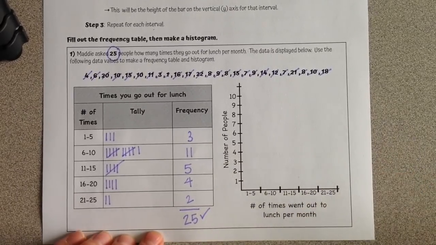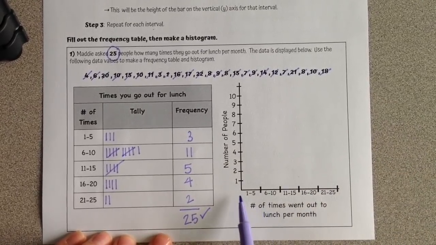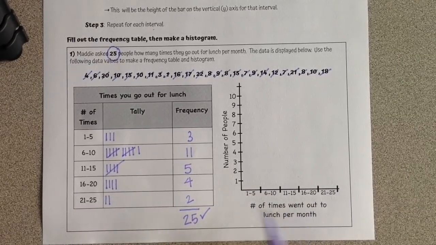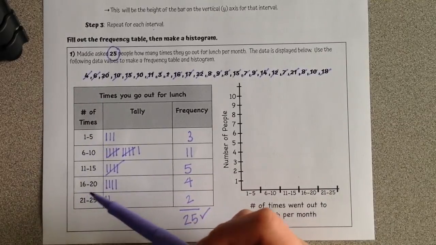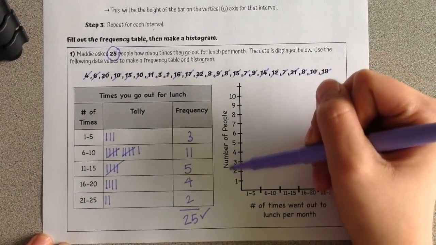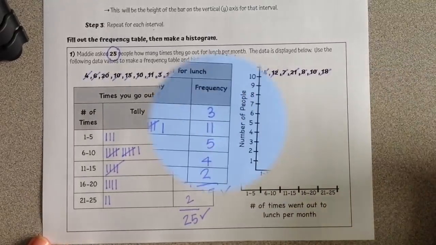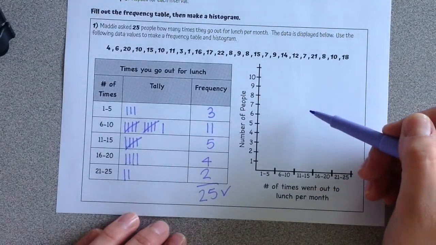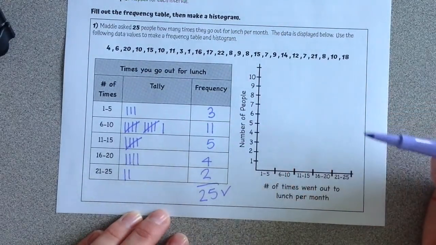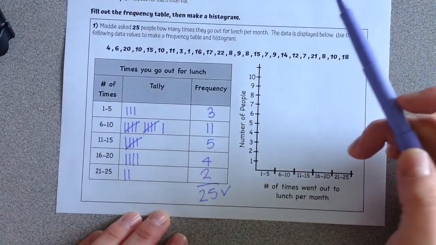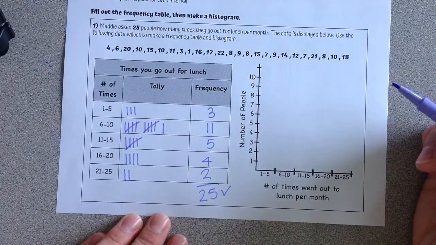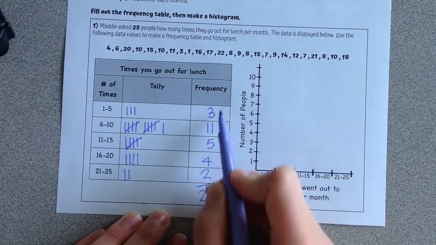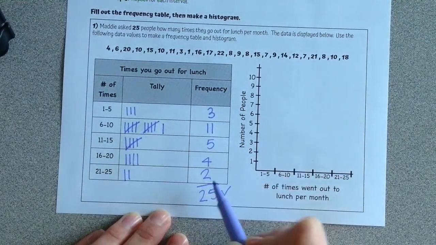Okay, so our graph is labeled. The x-axis is the number of times people went out to lunch per month, which is broken up into our equal intervals, and then the number of people, or our frequency. All right, so now we need to actually make our histogram with our data from our frequency table. So like our steps say up at the top, for each interval, we need to make the y value the number that is in the frequency column.